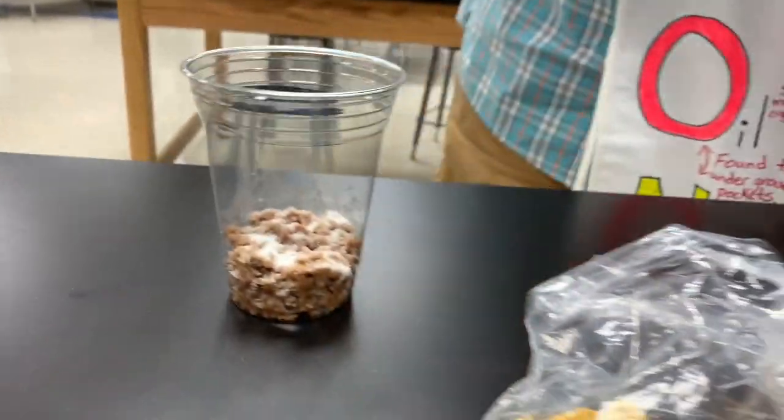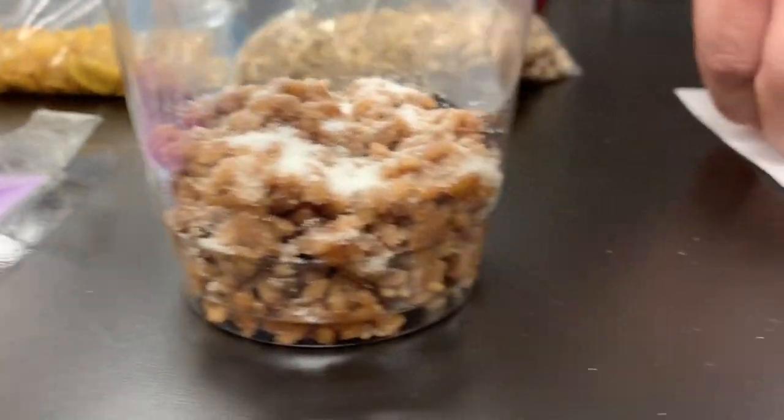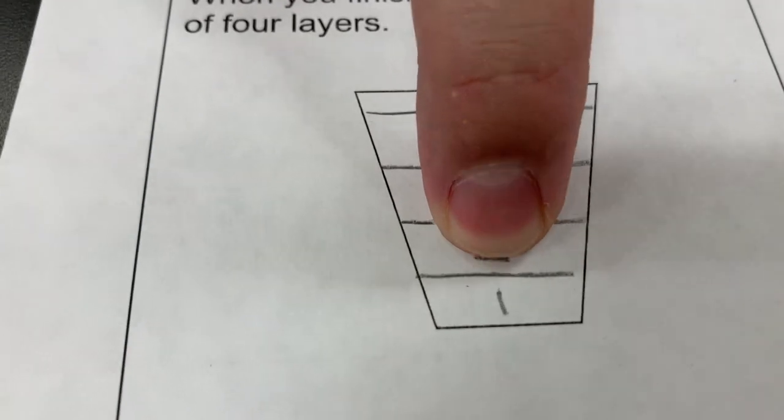All right, so now we're gonna go over to our journal and go ahead and draw what you see here on the area labeled 1 and answer number 1.